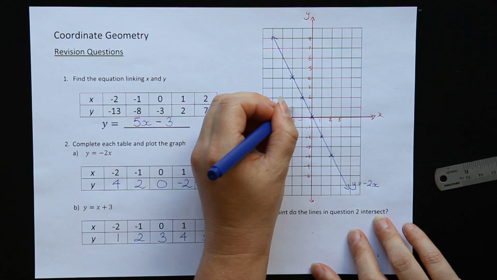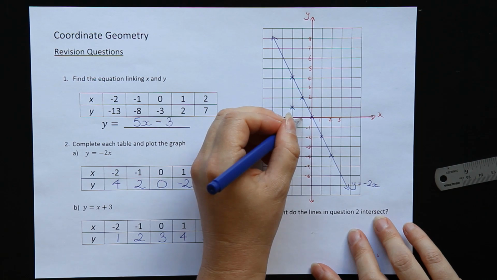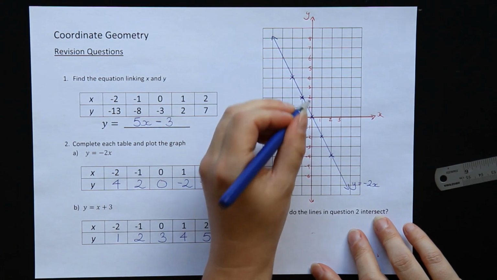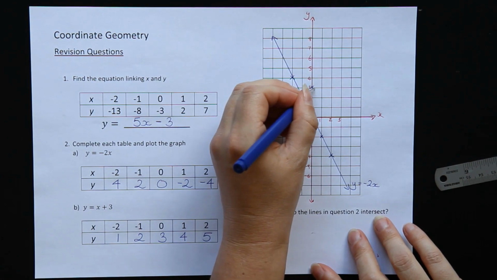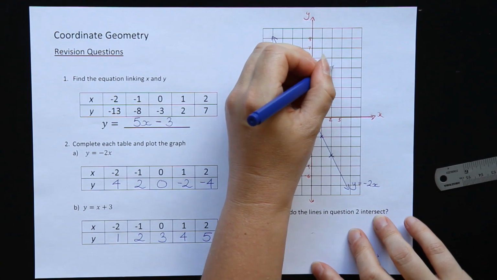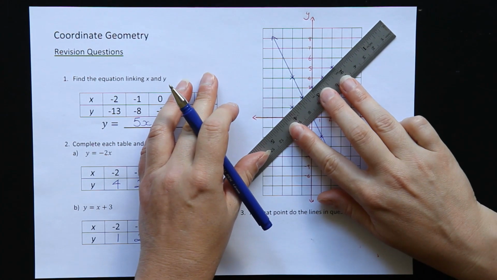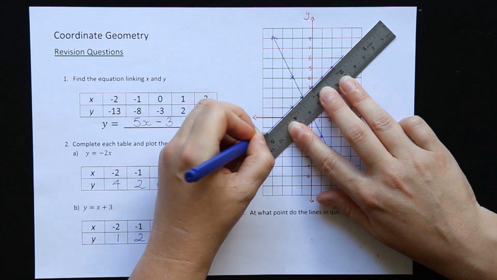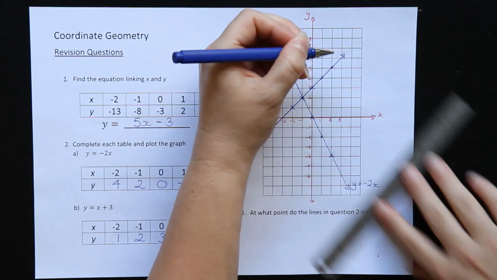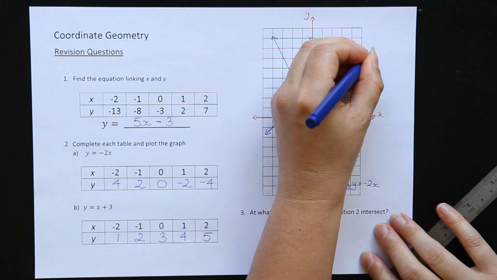Negative 2, 1. Negative 1, 2. 0, 3. 1, 4. And 2, 5. Another nice straight line, and that is y equals x plus 3.